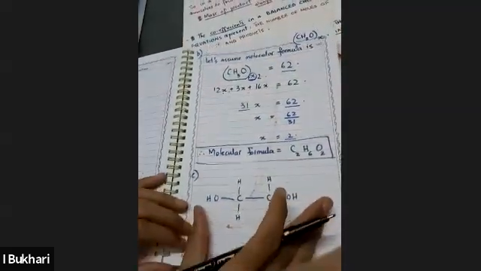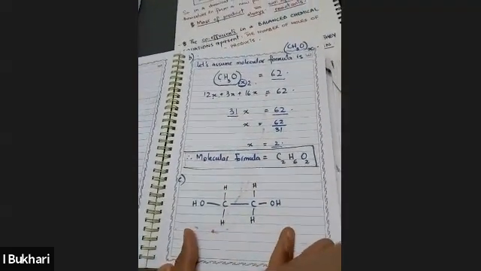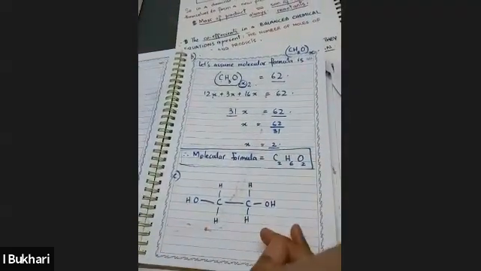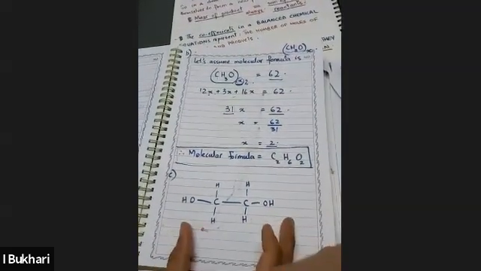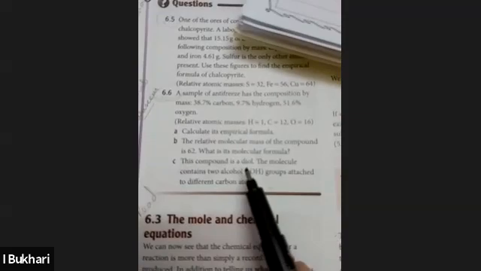Now how did we find this structural formula? This is the structural formula, same as Zainab showed us. Now how did we figure this out? Pay attention to the question. The question says that this compound is a diol. I hope the screen is clear, and if not, then you can refer to your pages or the PDF file that I sent.